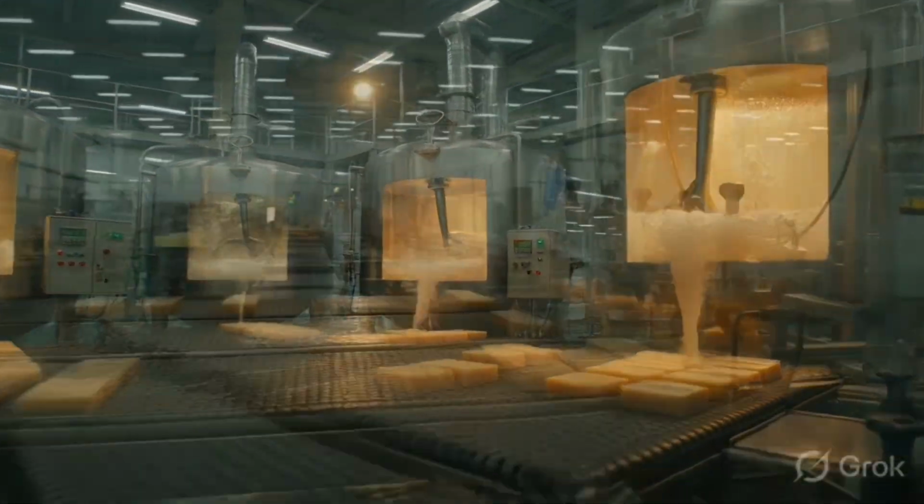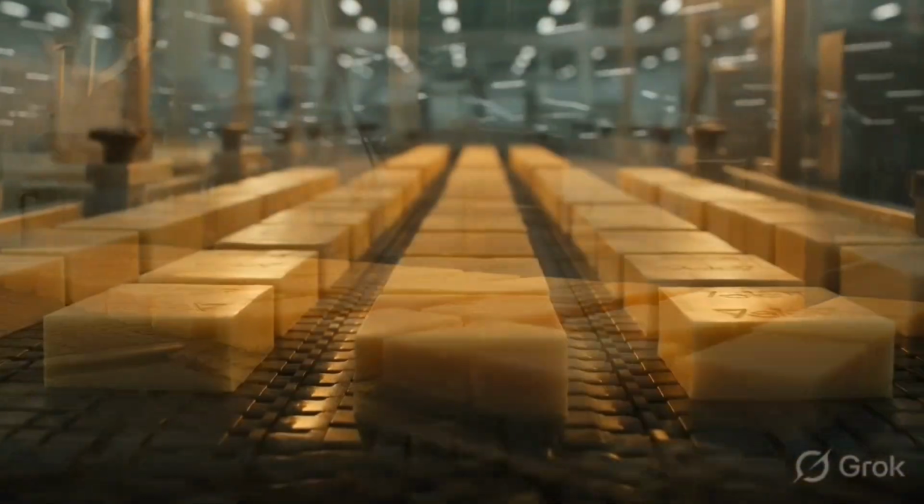And this is how soap is made in a factory process. A simple product made through complex steps.